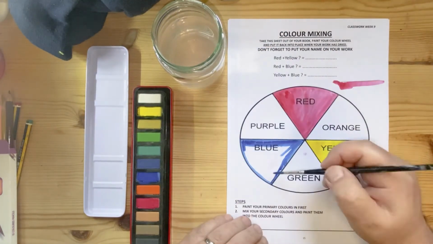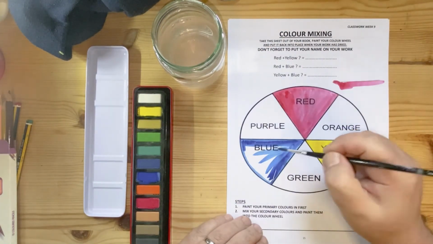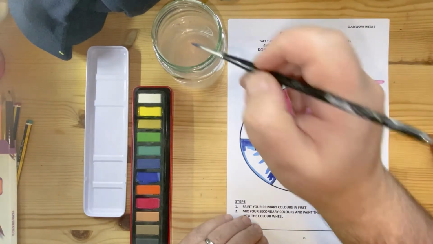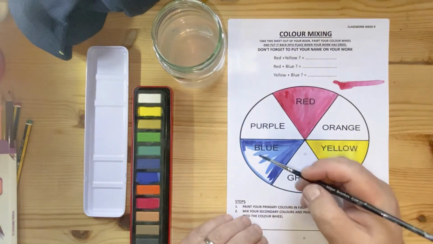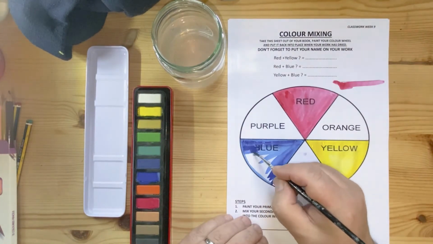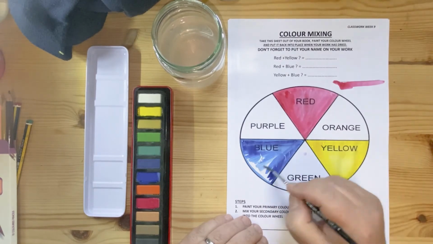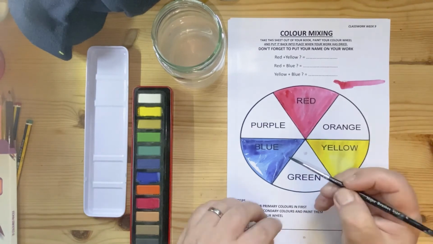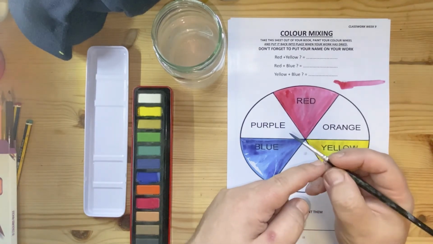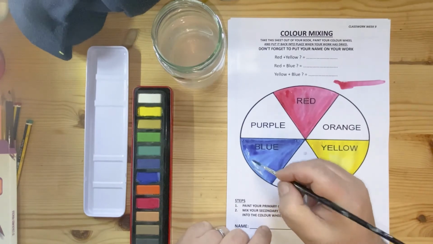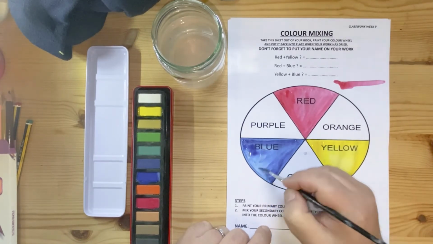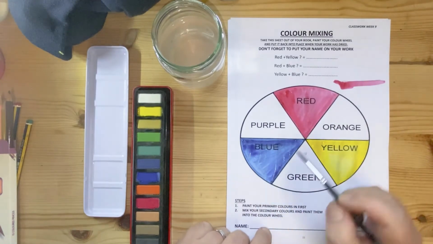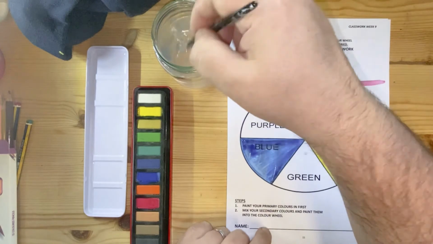I need a bit more water on some of these. So make sure you're holding down by the little silver notches, because that gives you a lot more control over your brush. Okay, and there's our blue in. Great. So red, yellow, blue are three primary colors.